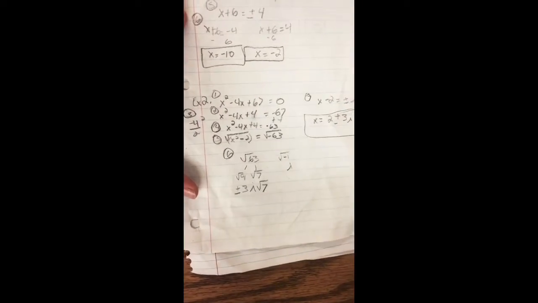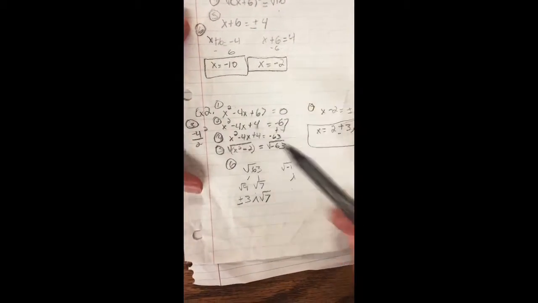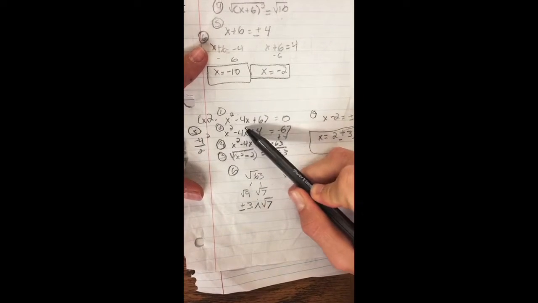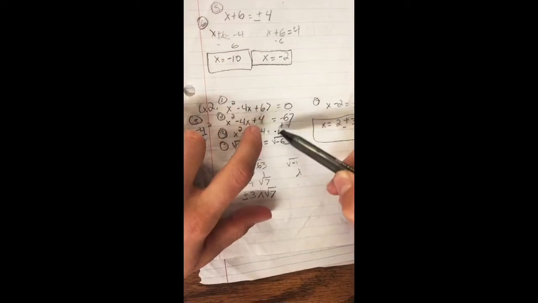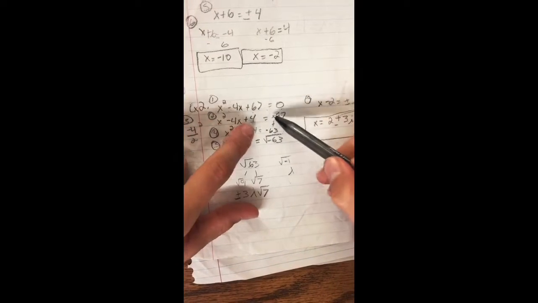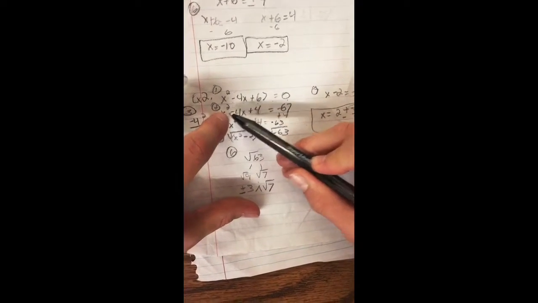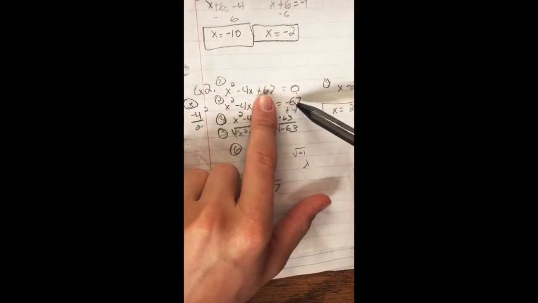Okay, so here's some examples of putting it in use. It gives you the equation x squared minus 4x plus 67 equals 0. So what you're going to do is do the same thing you did last time, subtract the 67. So it'll be x squared minus 4x equals negative 67.